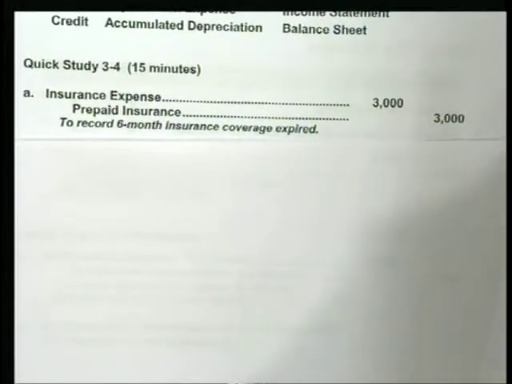Okay, so the AJE that we make is shown on the screen. We decrease or credit prepaid insurance, and we debit insurance expense. Now, did anybody make 6 different AJEs, one at the end of July, August, September, October, November, December, each one for 500?